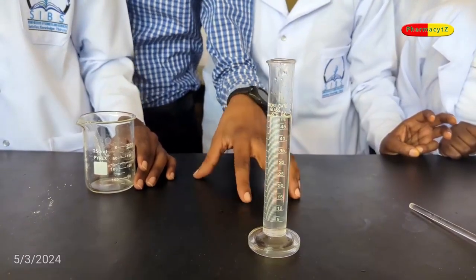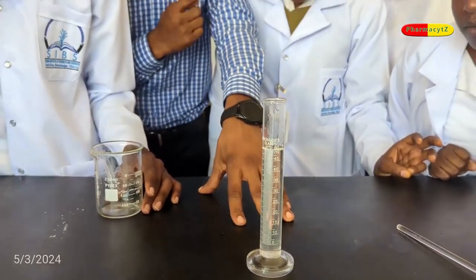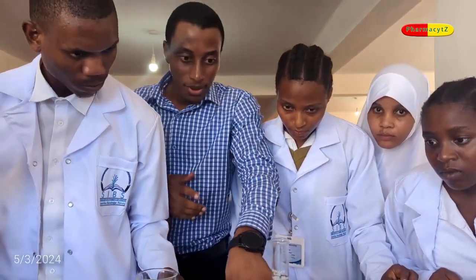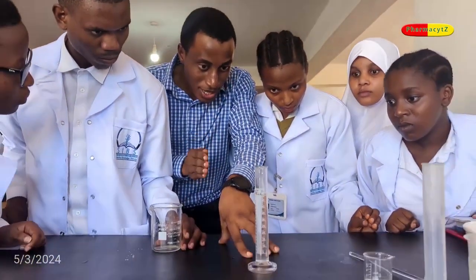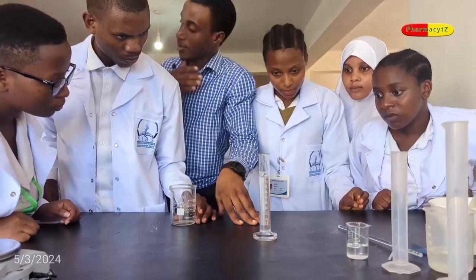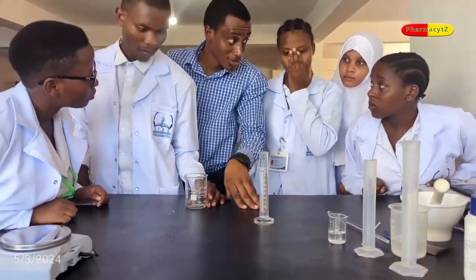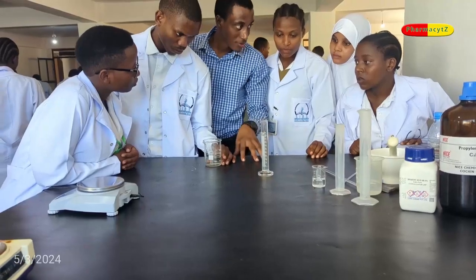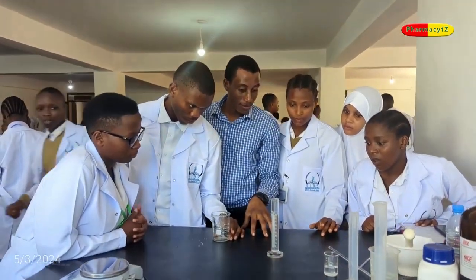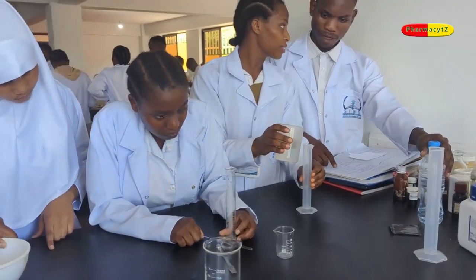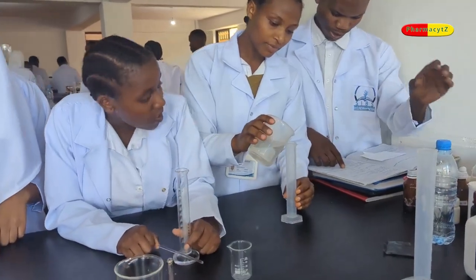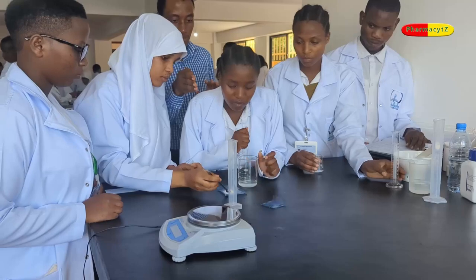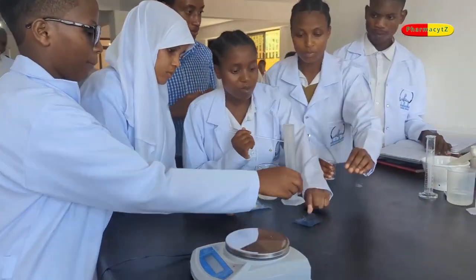So, before your preparation, have your reference material on hand, have your apparatus, preferably your beakers, measuring cylinder, stirring rod, and the other apparatus. Have your ingredients. In this case, you shall have benzoic acid itself, propylene glycol, and purified water. Now, these students are being instructed on this trick, as you can see.